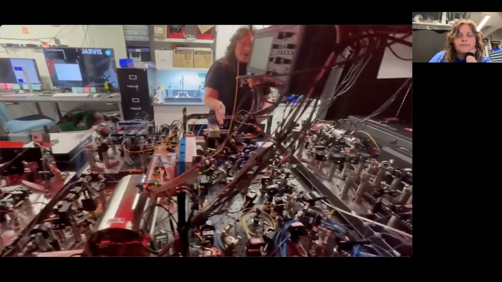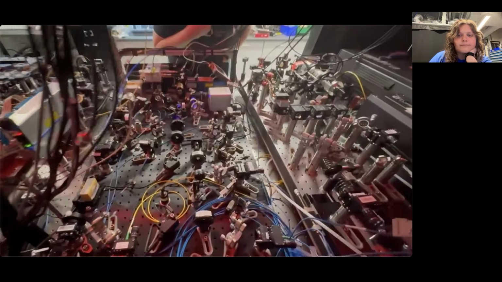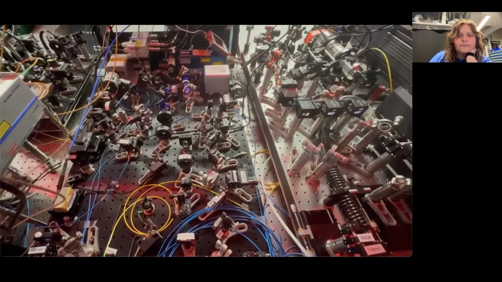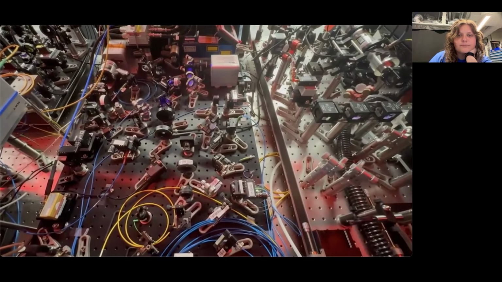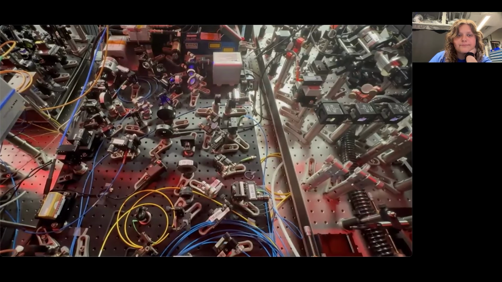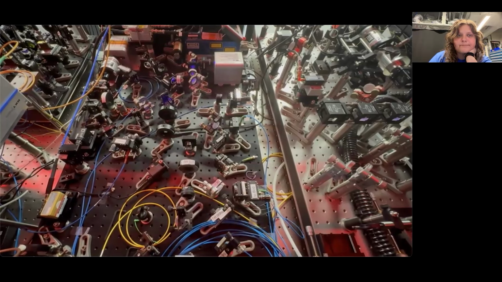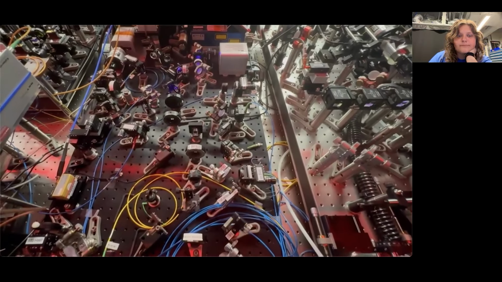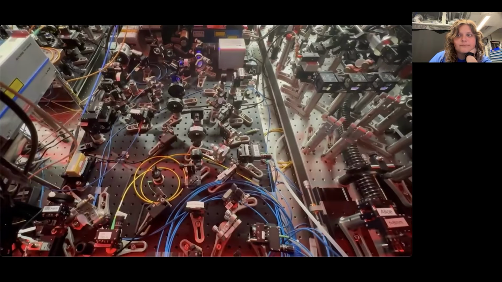Okay, so this board over here has our photoionization lasers. This blue-purple light is at 413 nanometers, and what this does is when it goes into the chamber and hits the neutral barium atoms, it strips away an electron, turning it into an ion.